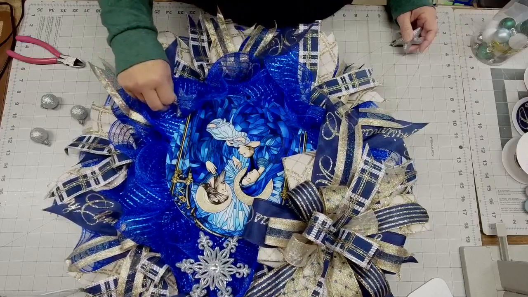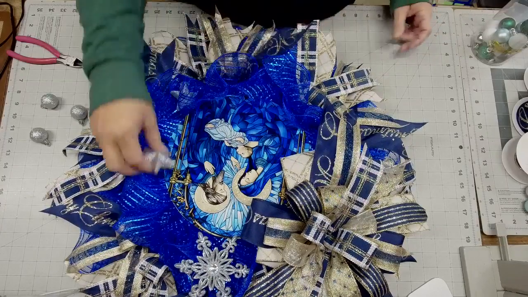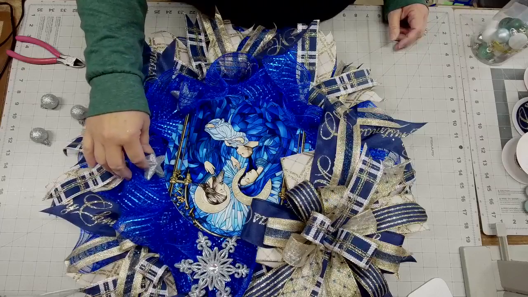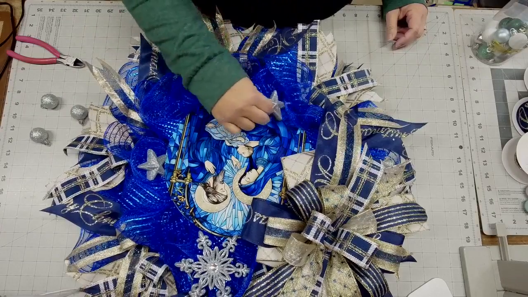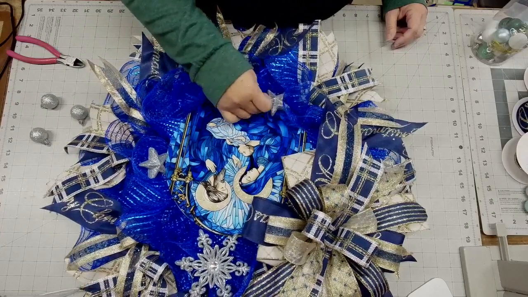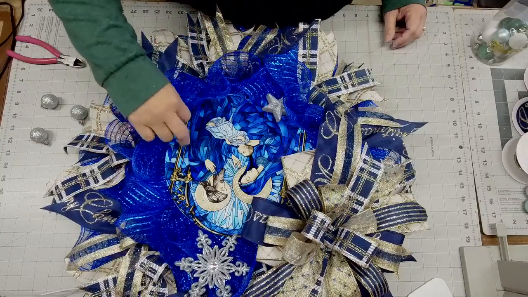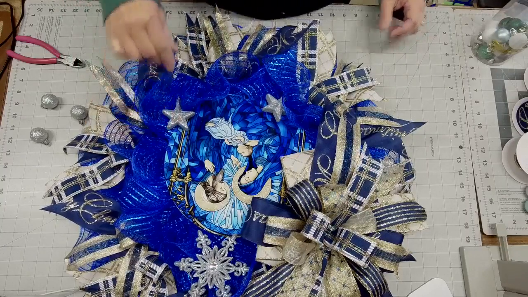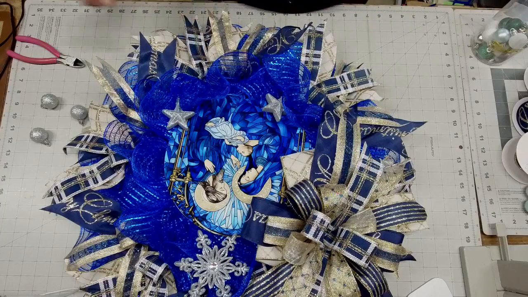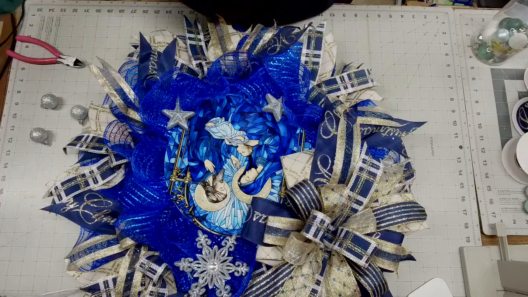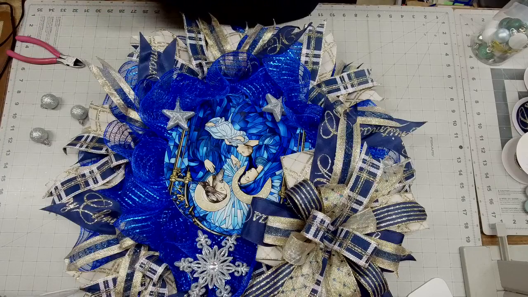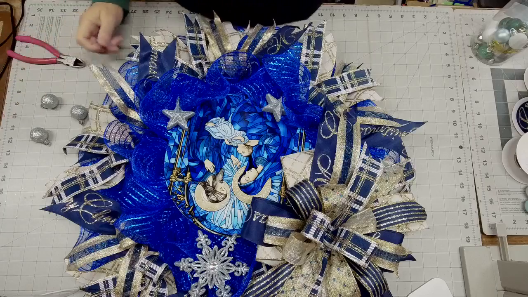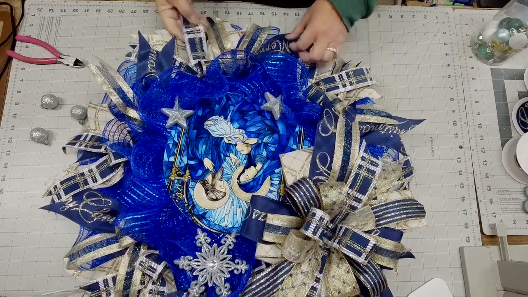We have stars. Could use the stars in here too. They would have to lay more flat. Like so. So I'm feeling like, I don't know. What do you guys think? Let's see what you guys say. Let's see. Brooklyn, the sign is from Personalize It by Pam. Thanks, Cheryl, for grabbing that. Would you use hot glue for the star? Absolutely.